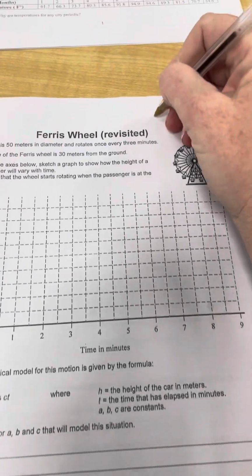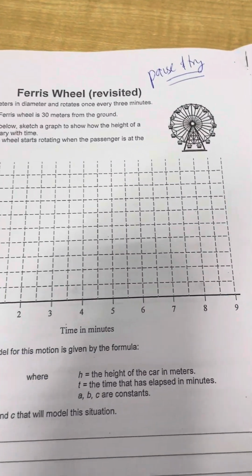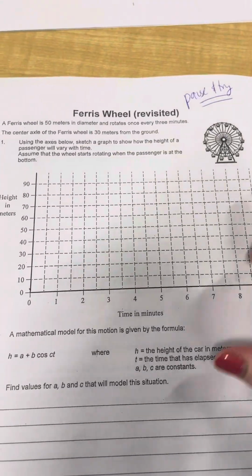Okay, friends, this time I want you to really pause and try. For real. Pause it and try it. Okay, let's see how you did.